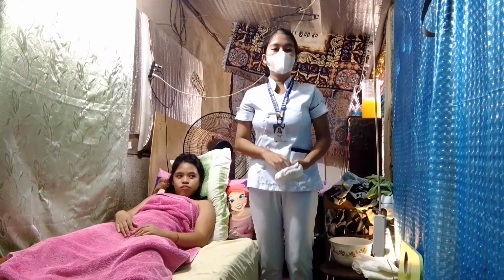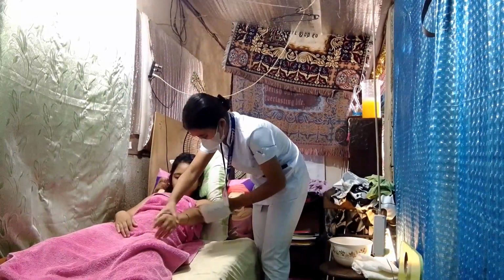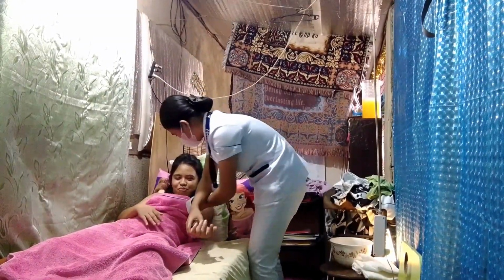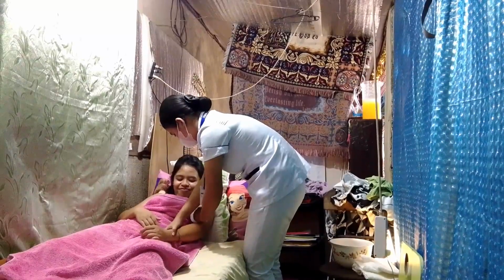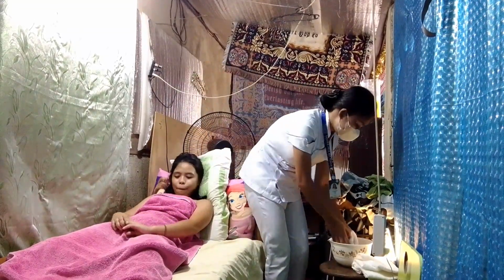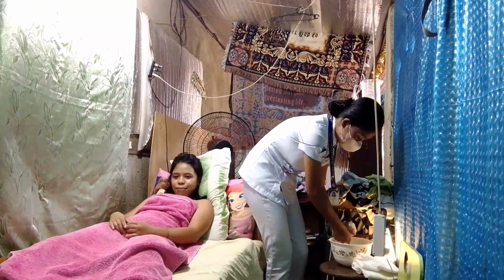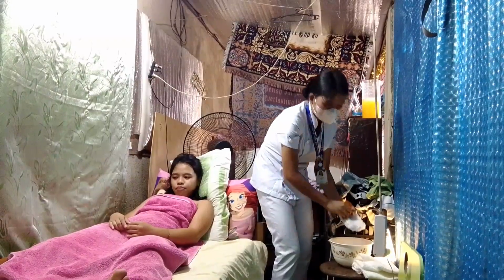And then repeat the procedure on the arm near you. Next is wash client's hands in basin, rinse and dry.